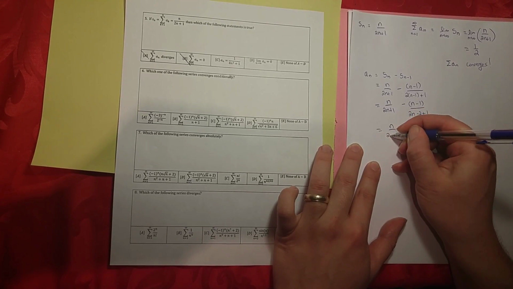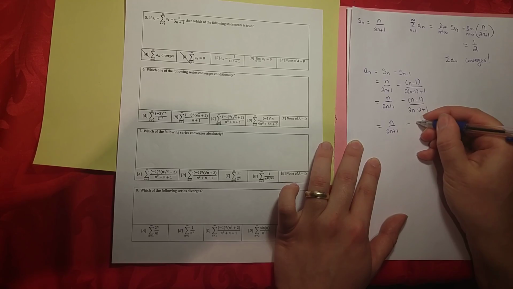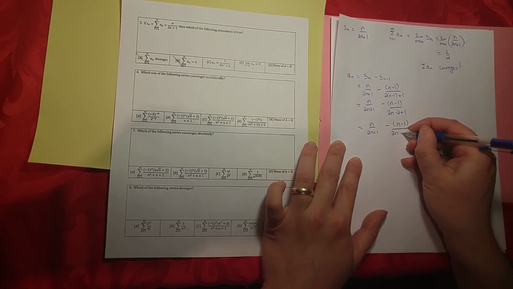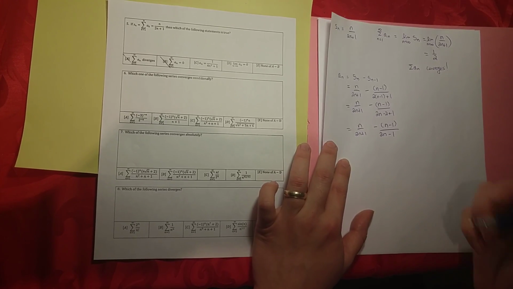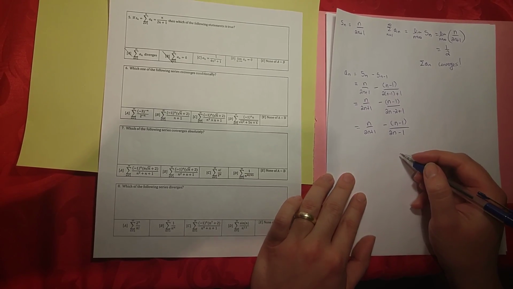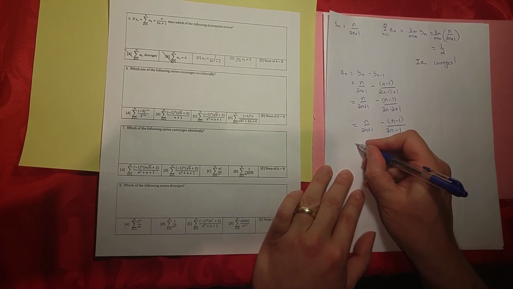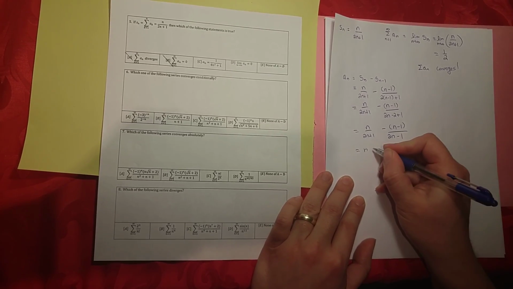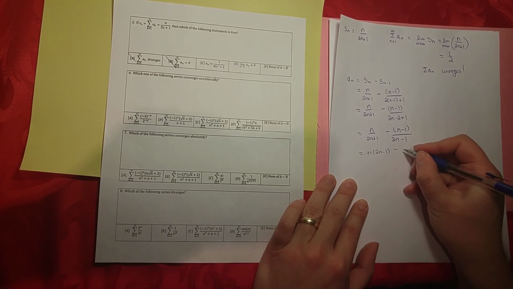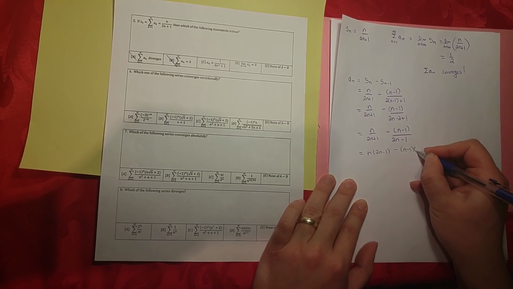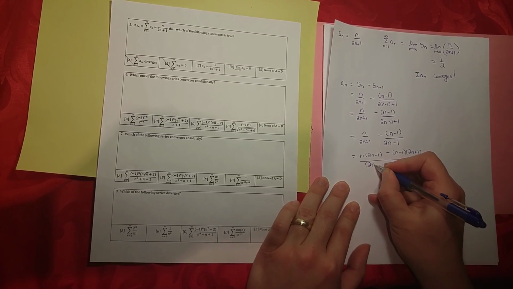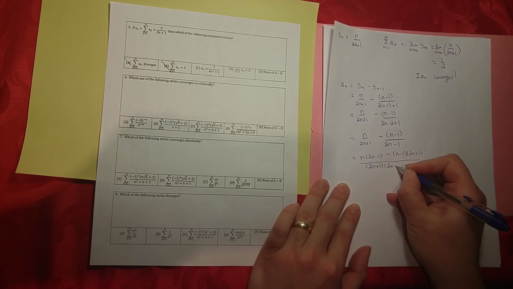This is going to be n over 2n plus 1. So we have 2n minus 1 there. Now let's bring them to a common denominator. So let's cross multiply. We'll have n times 2n minus 1 minus n minus 1 times 2n plus 1, all divided by 2n plus 1 times 2n minus 1.